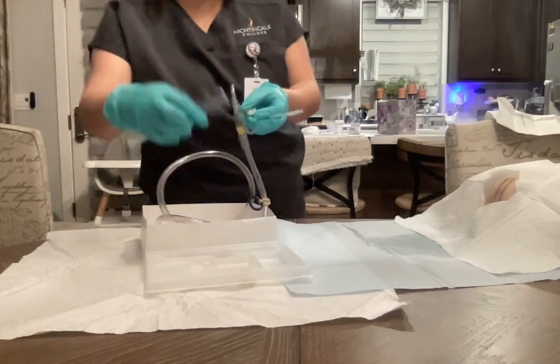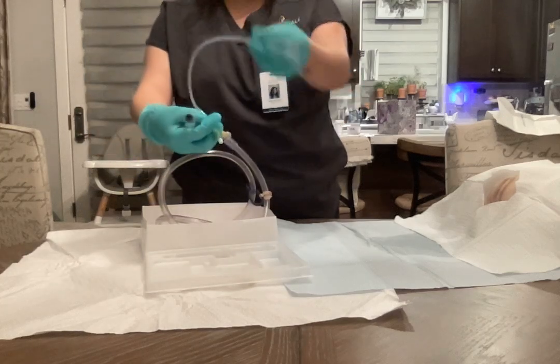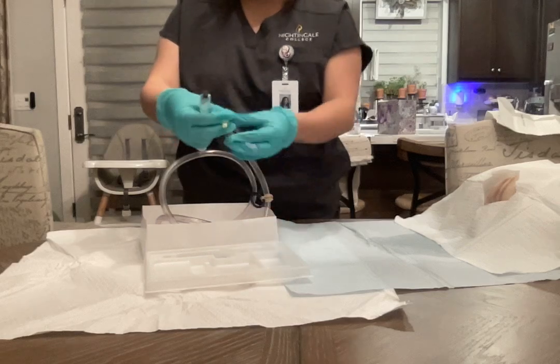Okay, and then attach the syringe. Make sure we have a 10 cc syringe with fluid.